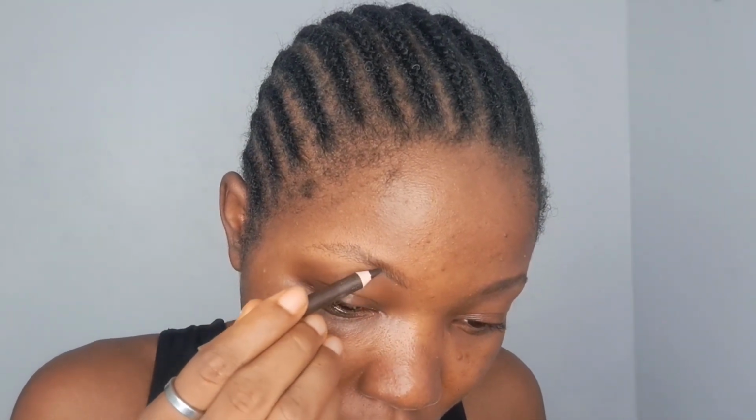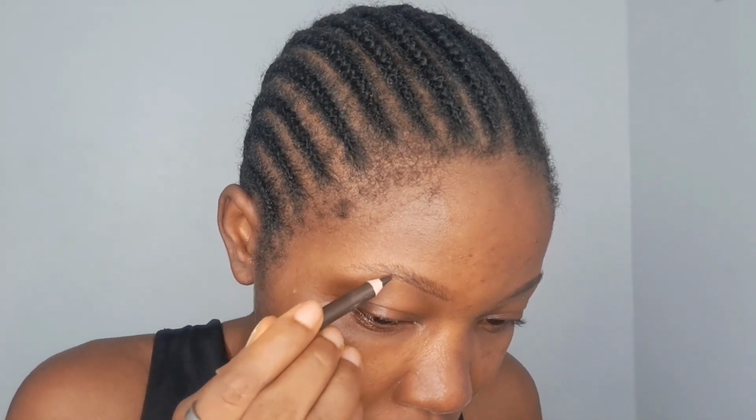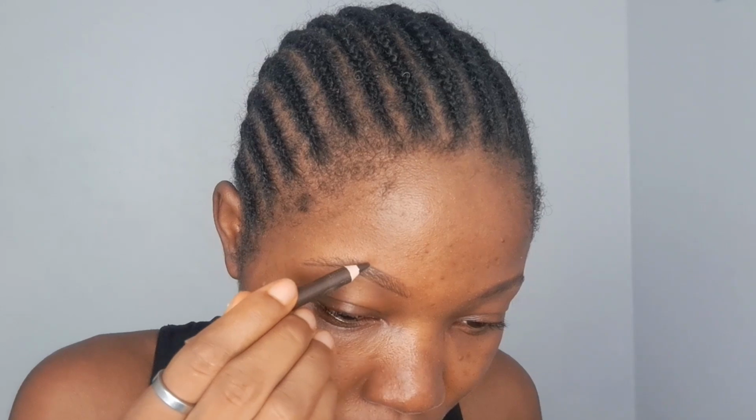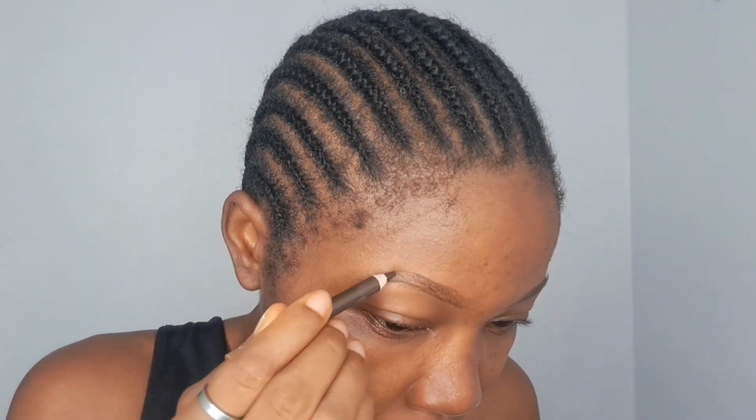So we are starting with the brows since it's for beginners. You need a spoolie, you need your pencil. I'm using Davis number 3 eye pencil. While we are starting first with the brow today, it's for beginners. It's easier to correct your brows when you make a mistake while you haven't applied every other product.